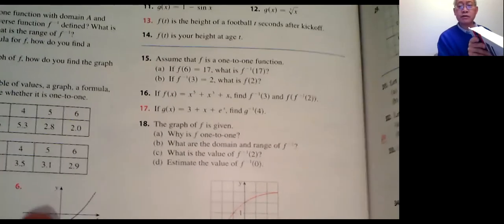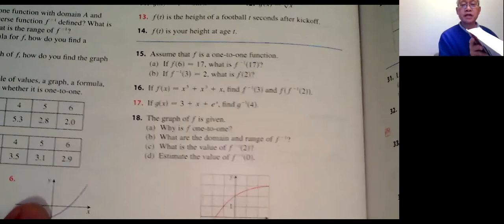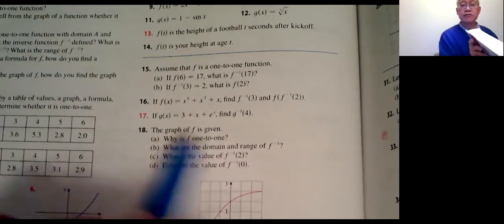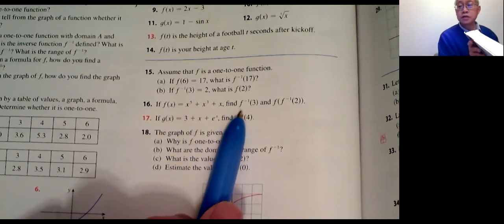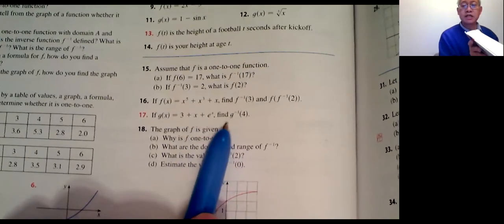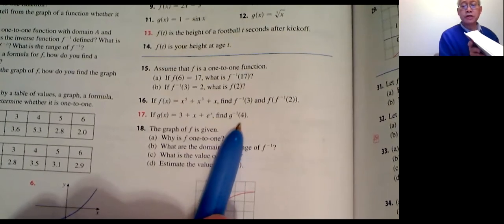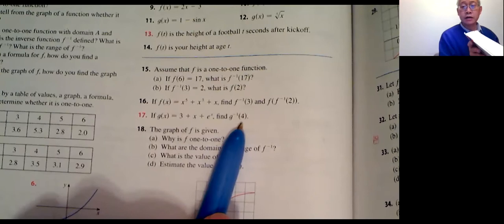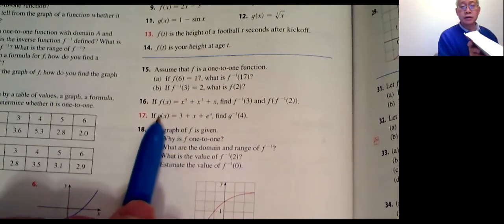17 is actually kind of weird. G of x is 3 plus x plus e to the x. Find G inverse of 4. Now, you know what G of 4 means. G of 4 means put a 4 right there and right there. But it says G inverse of 4. So I don't put that in for x. I put that in for y, right? So I want y to be 4.